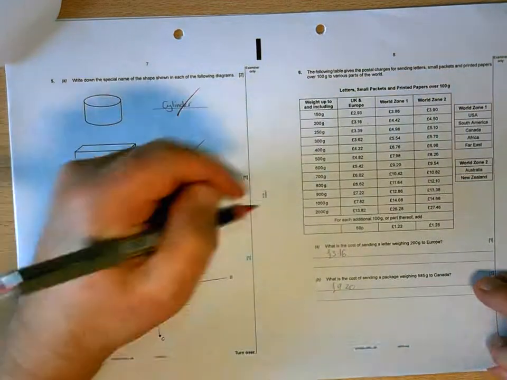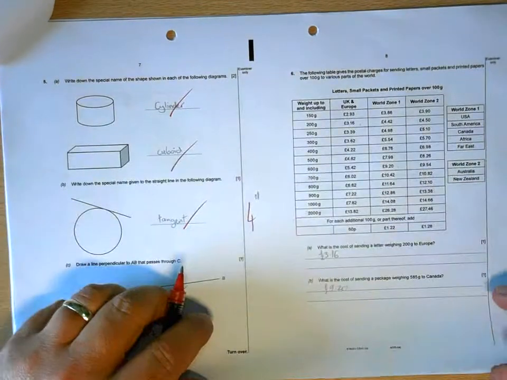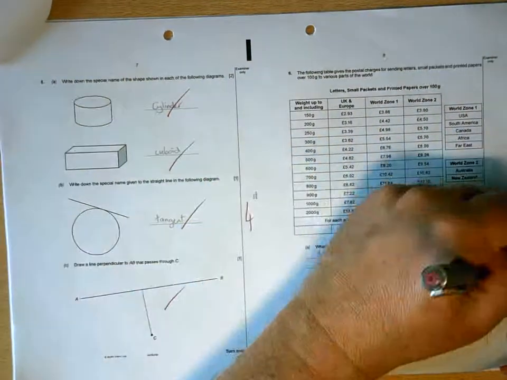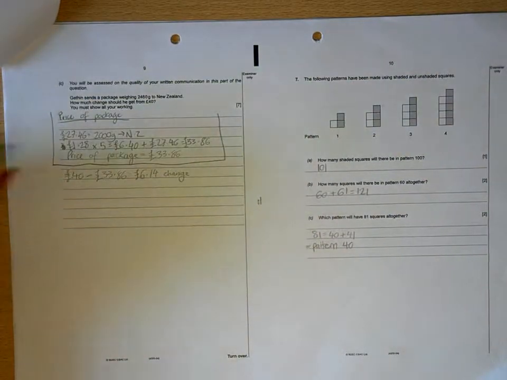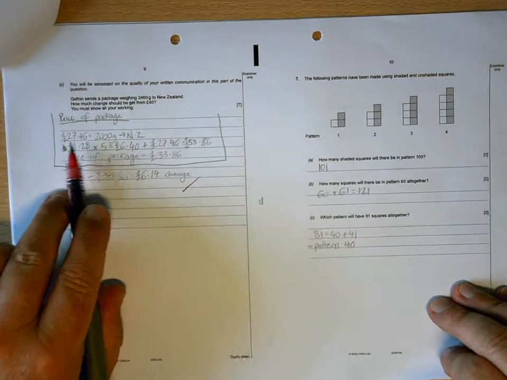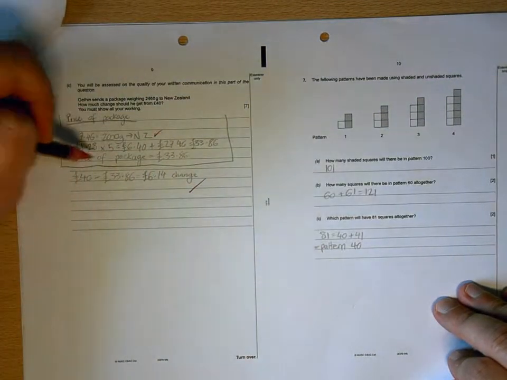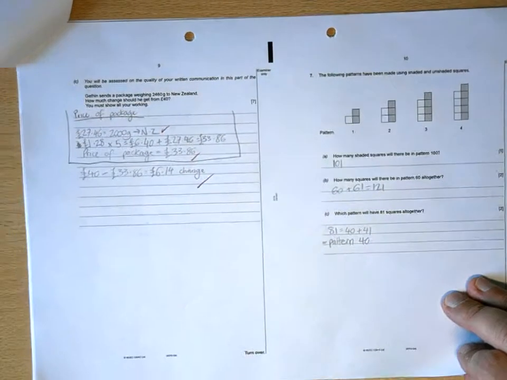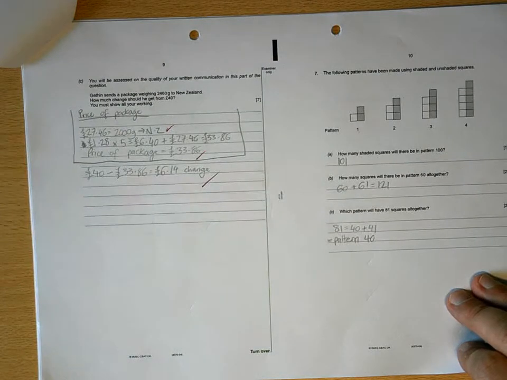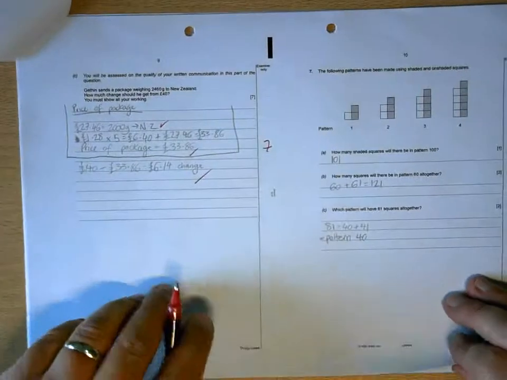Correct, correct, correct, correct. 2, 4 there. £3.16, 9.20. £6.14 is correct. So that's good. You probably get 7 marks for that.